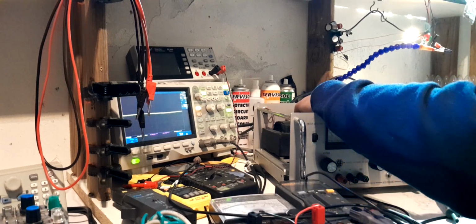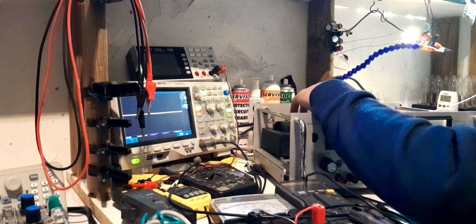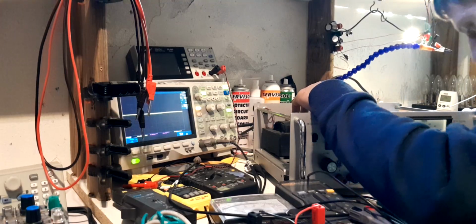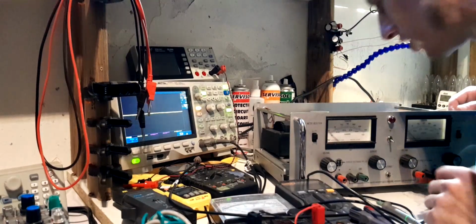It's a little bit fiddly getting it in there, but I'd rather take my time than just force it in there.